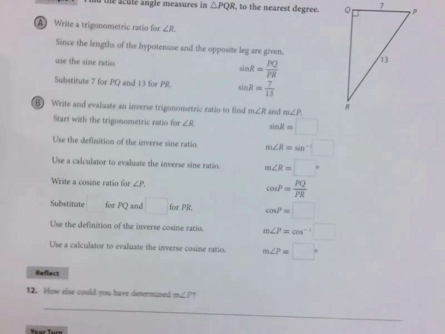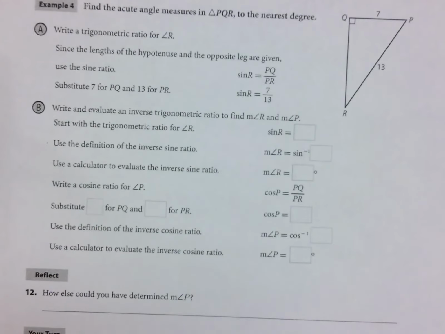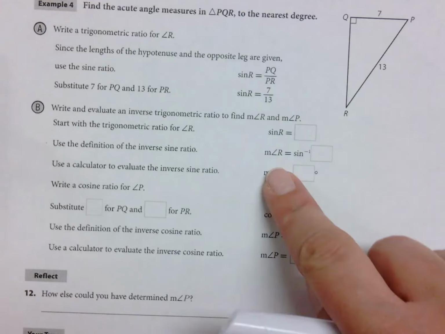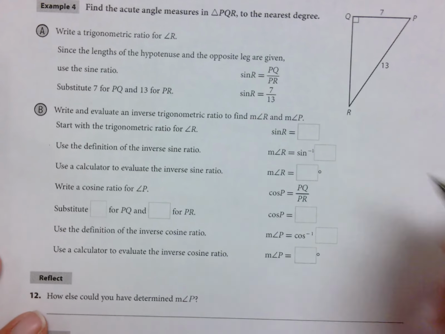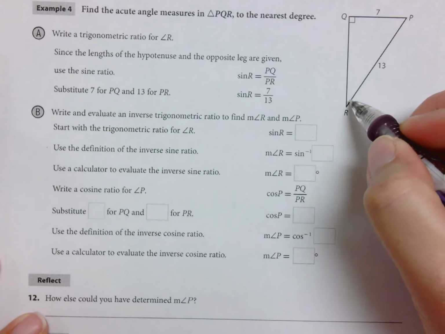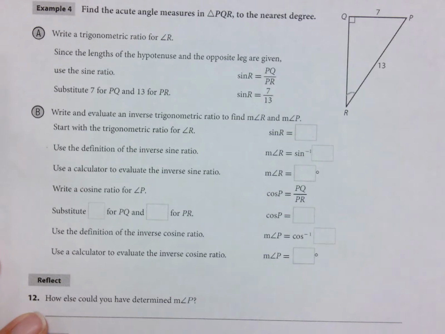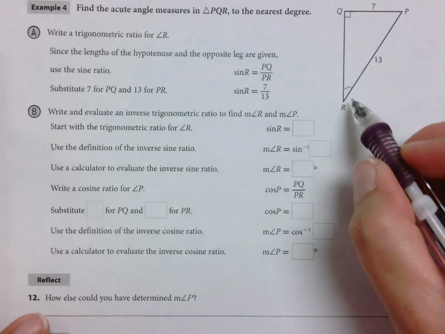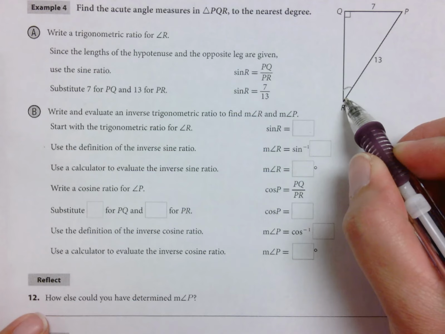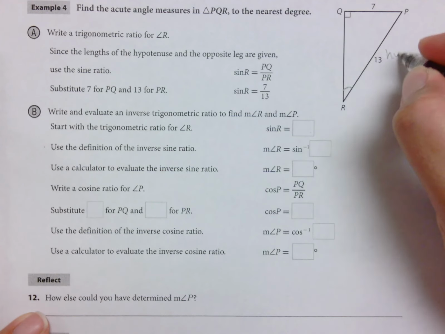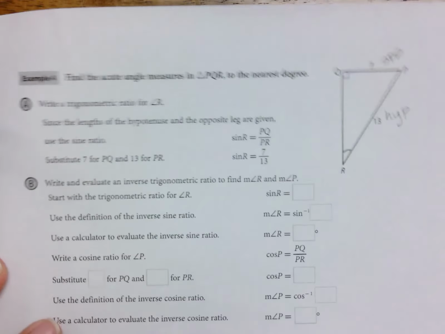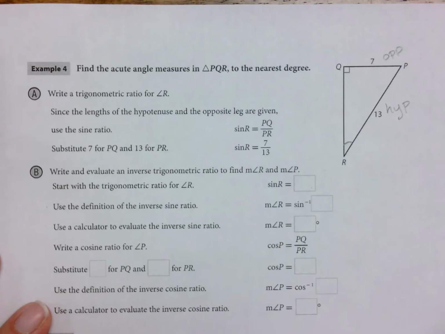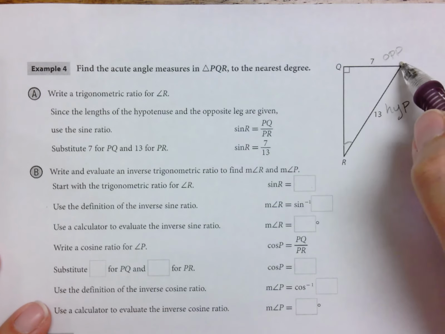So at the top of page 946, I'm going to skip to this second problem, B. You can go back and look at A if you would like to, but I'm just going to do B. And we're going to set up our ratio. We're looking for the measurement of angle R. From angle R, we need to use sine because this is our hypotenuse and this is our opposite side.